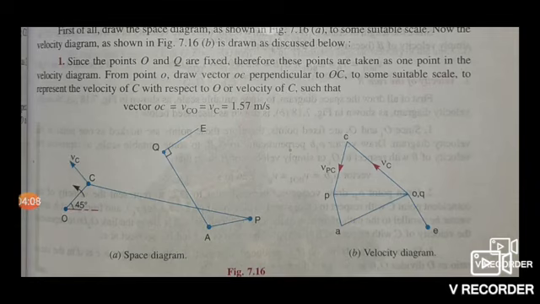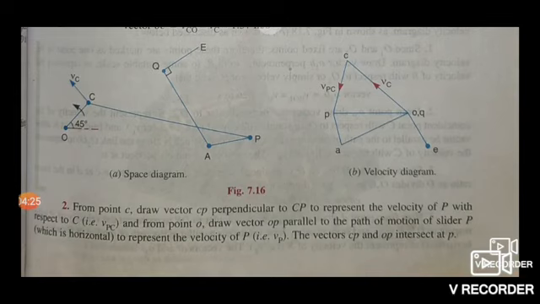To represent the velocity of C with respect to O, or velocity of C, such that vector OC equal to VCO equal to VC equal to 1.57 meter per second. Second point, from point C draw vector CP perpendicular to CP to represent the velocity of P with respect to C, that is VPC. And from point O, draw vector OP parallel to the path of motion of slider P.